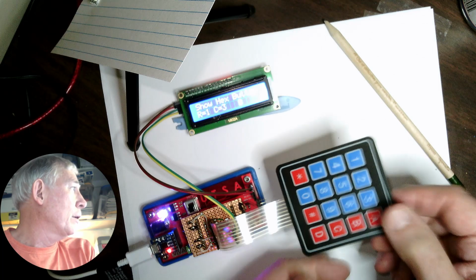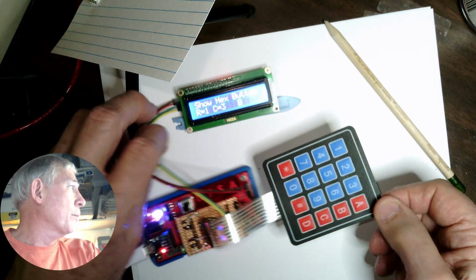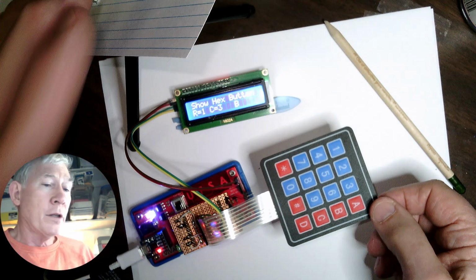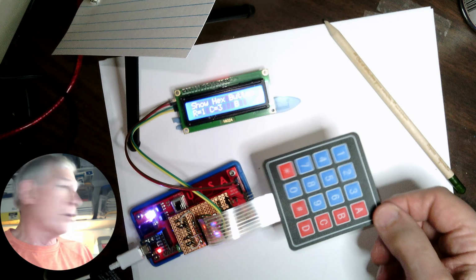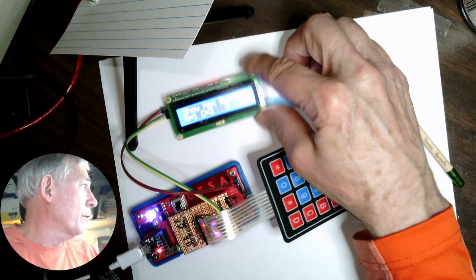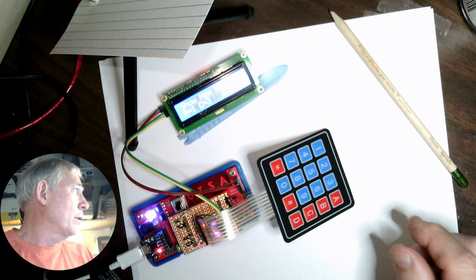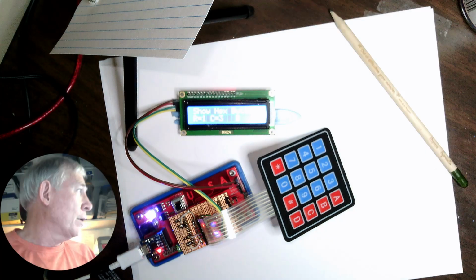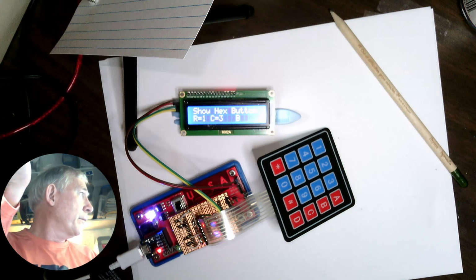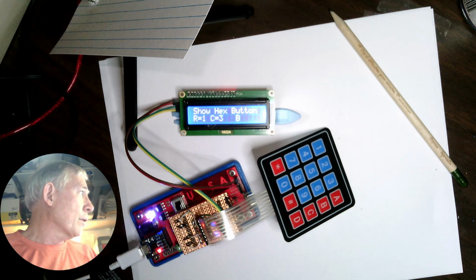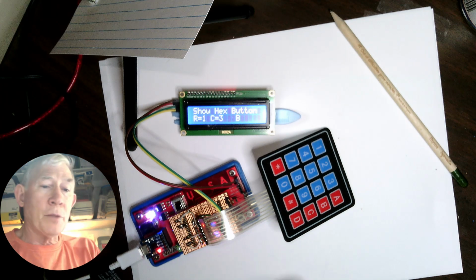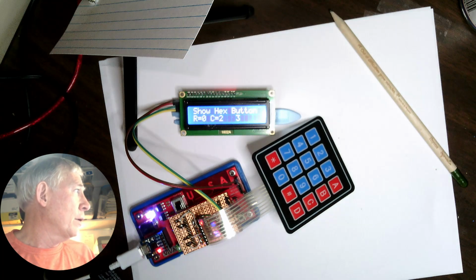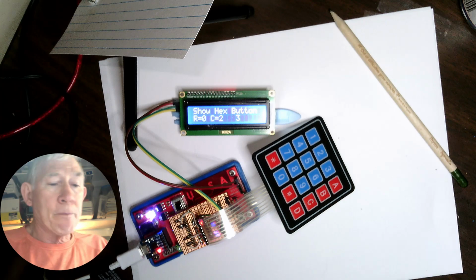So B, it's a little hard to see. I apologize for that. I don't really know what else to do about it. It's hard to get the lighting right. It tends to wash the screen out on the LCD display for some reason. Okay, it's not too bad. So you can see there's a B, and then here's a 3. Yeah, you can see that. Okay, you get the idea. So that's how it works.